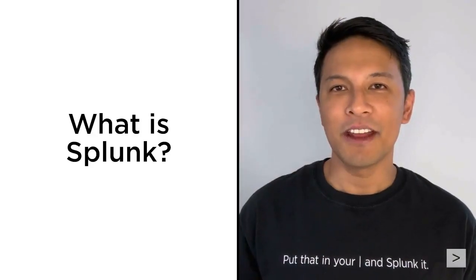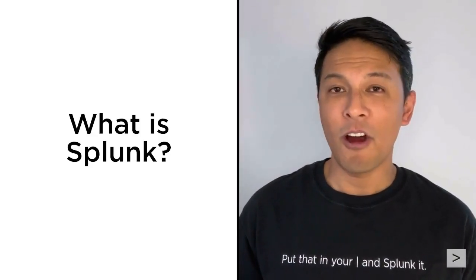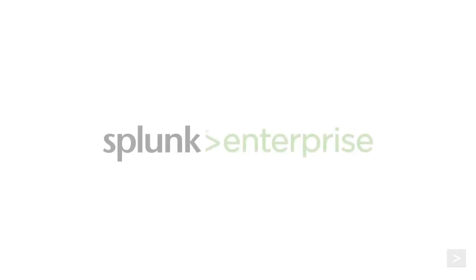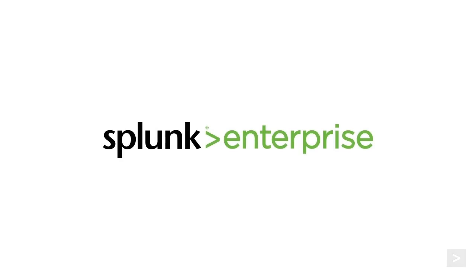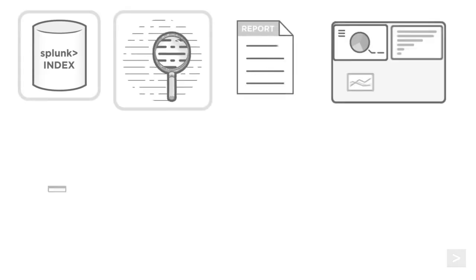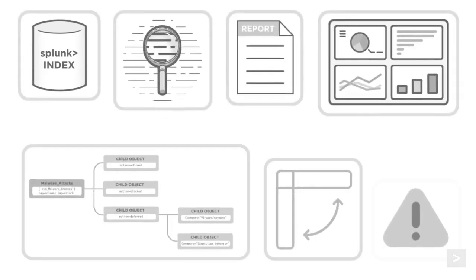We now understand what machine data is and how harnessing it can give you powerful business insights. Splunk Enterprise is an on-premises solution that allows you to search, analyze, and visualize machine data. Splunk Cloud provides scalable access to the tools of Splunk Enterprise with minimal infrastructure requirements. Splunk's primary features make your machine data available, accessible, and usable to everyone in your organization.